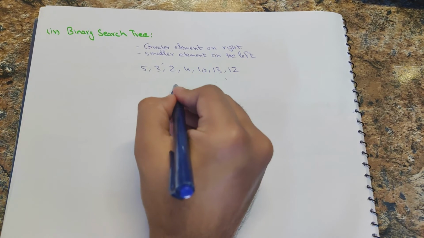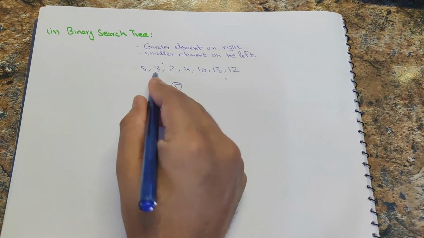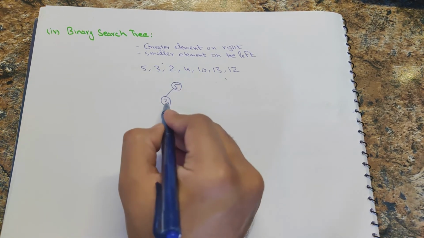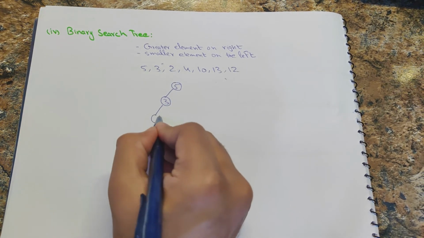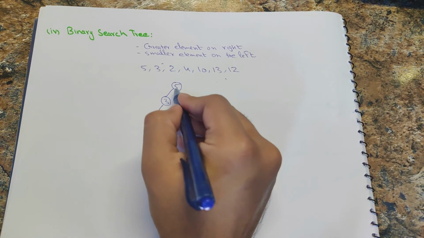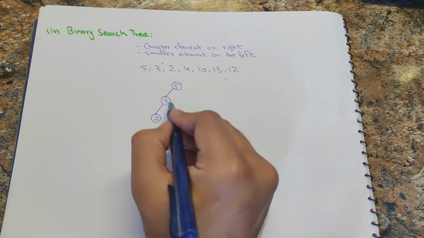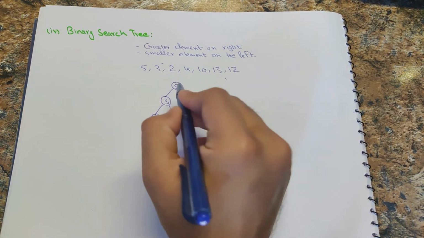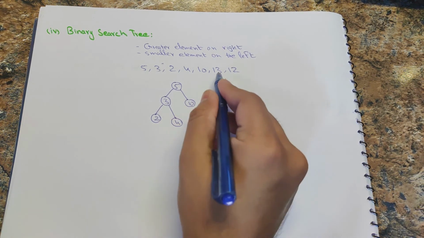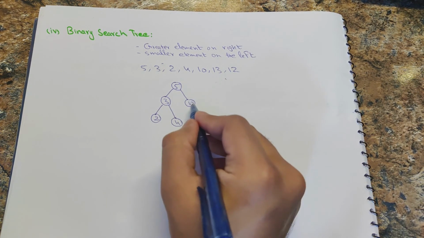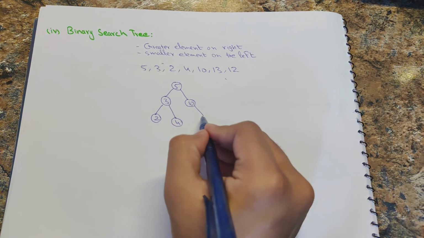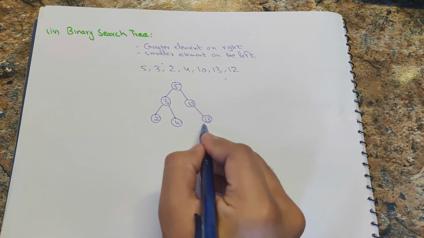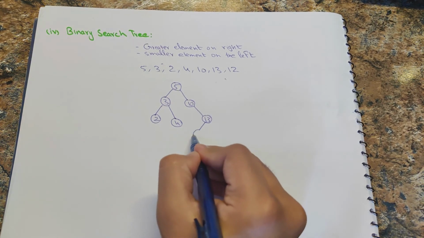let's try to draw its binary tree. So 5 will go at the top. Now 3 is smaller than 5, it will go at the left. Now 2 is smaller than 5 and 2 is smaller than 3, it will go on the extreme left. Now 4 is smaller than 5 but 4 is greater than 3, it will go on the right side of 3. Now 10 is greater than 5, it will go on the right side. 13 is greater than 5, 13 is greater than 10, it will go on the right side. Now 12 is greater than 5 and 10 but it's smaller than 13, it will go on the left side.